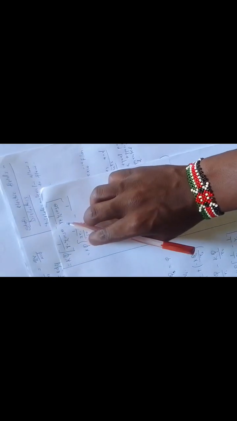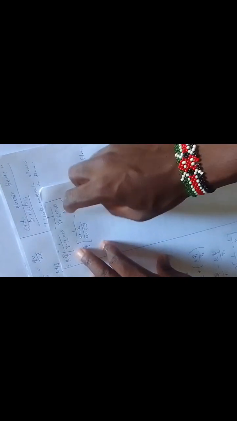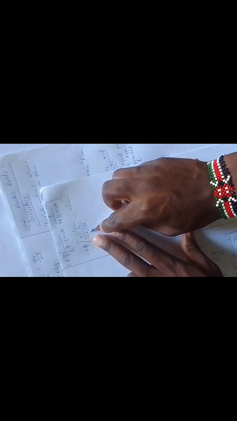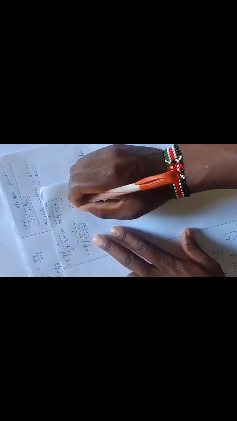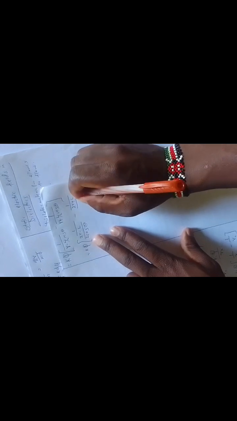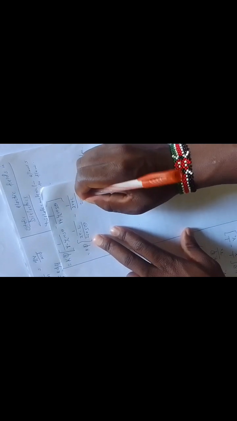Here we forgot the R, I've added it, and because it is a plus, when we work out the LCM, 2 cos theta, it will be 2R plus L over 2 cos theta.